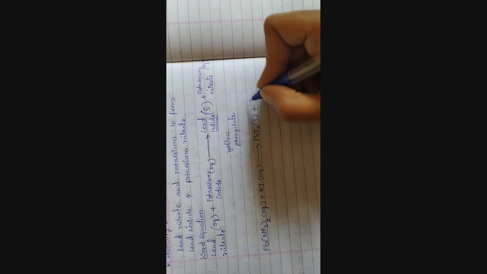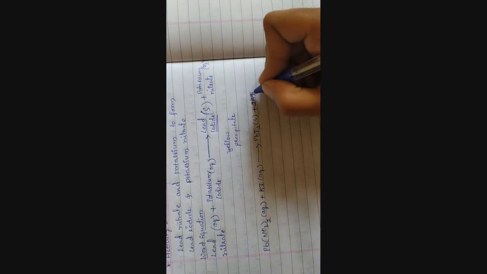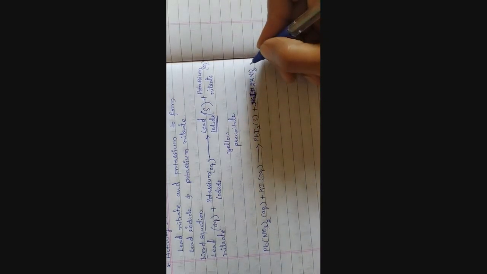Along with this, sorry, not potassium iodide, potassium nitrate is formed. It is again in aqueous state.